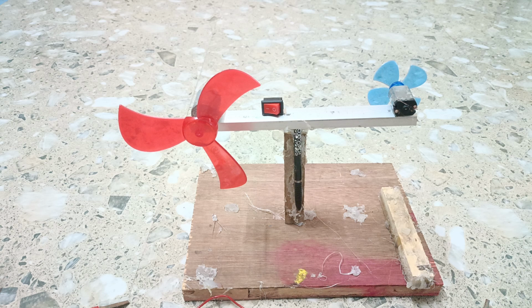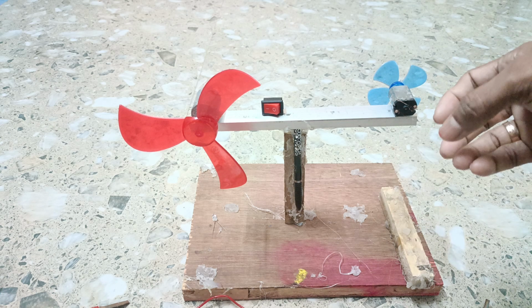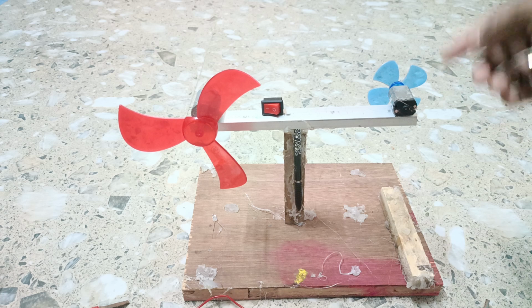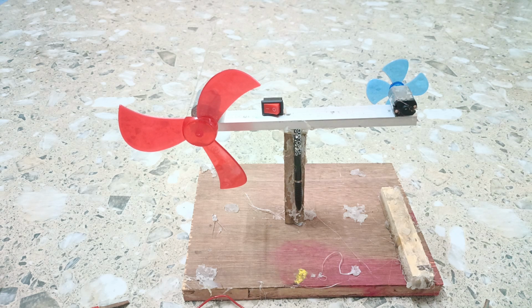If we give a power supply to this motor, then this motor will use this electrical energy and convert it into mechanical form of energy. That means the fan will rotate. Let us see whether it is happening or not.